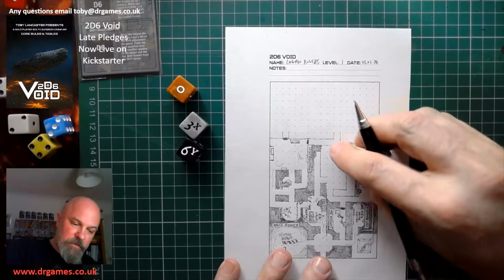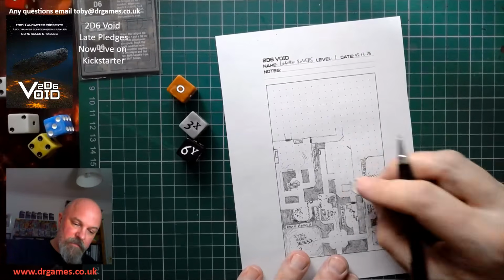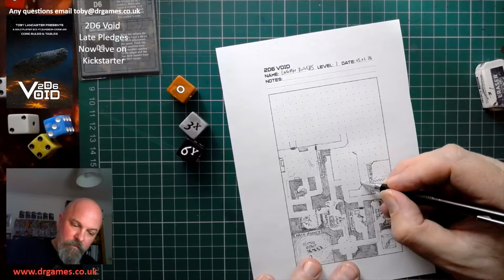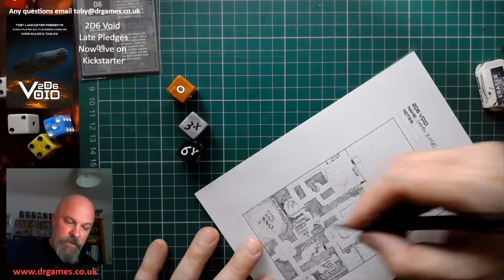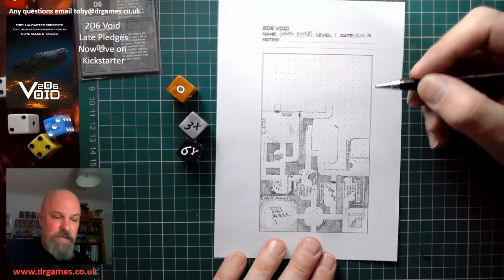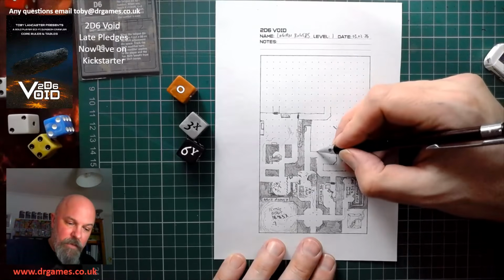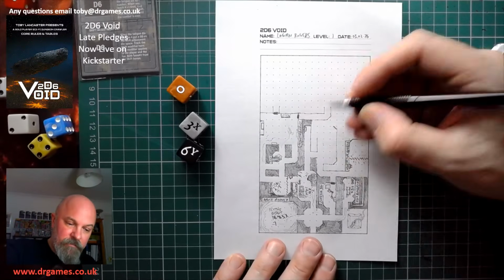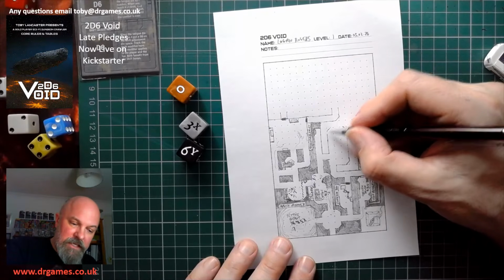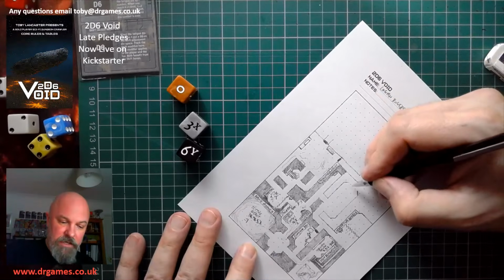Let's just give those a bit of a chamfer. Nice. So we have a bit of a completionist feel here to this central area. We have another dead end room, which, you know, isn't that easy to roll. So we've had a fair few dead ends.